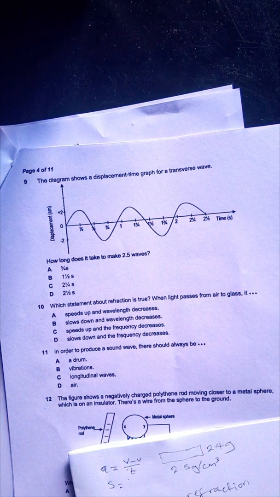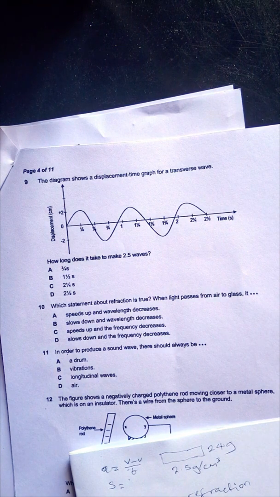So what happens when light bends? Is it A, it speeds up and the wavelength decreases? B, it slows down and wavelength decreases? C, it speeds up and the frequency decreases? And D, slows down and the frequency decreases. So our answer in this case would be B, it slows down and the wavelength decreases. So when you're dealing with refraction, what happens is the speed of the light waves decreases and their wavelength decreases.